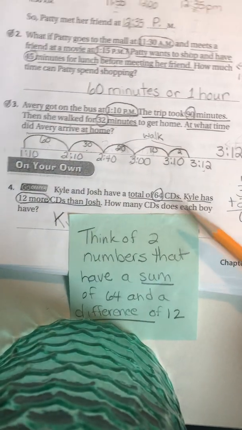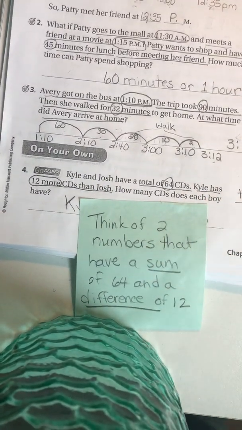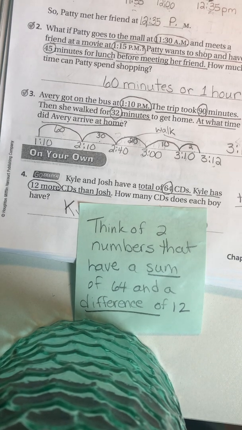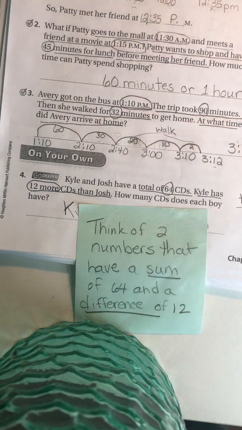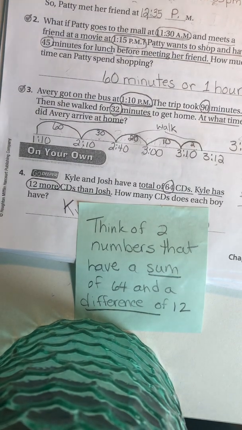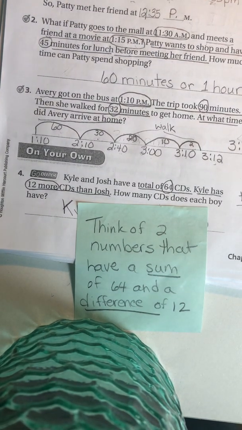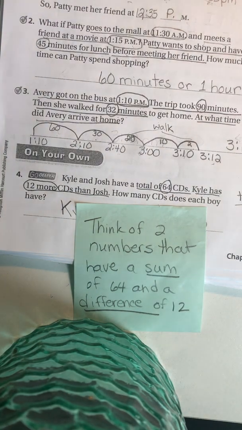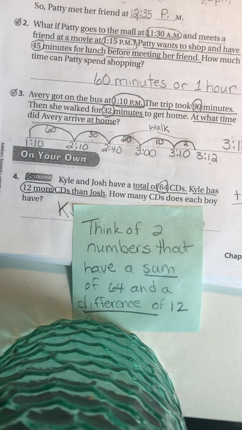So here's what I gave you as a little hint. I said, think of two numbers that have a sum of 64 and a difference of 12. Now, if you want, you can pause the video, try to work this out with someone at home and see if you can figure out the two numbers, the number for Josh and the number for Kyle. Now, remember, Kyle has to have 12 more CDs than Josh. But when you add the numbers together, they have to add to 64. And when you subtract the numbers you come up with, the answer has to be 12. So if you want to pause the video, you can. See if you can figure it out before I give you the answer.